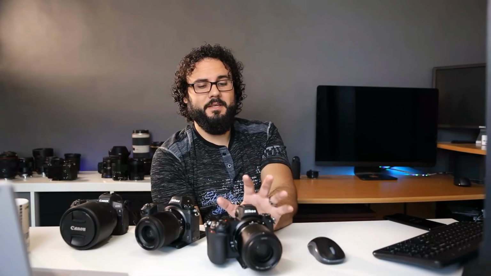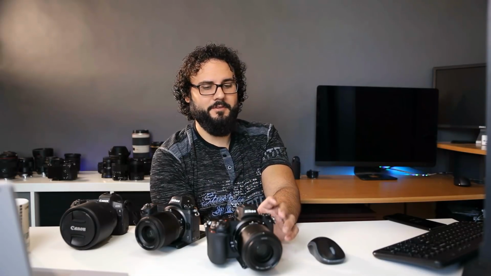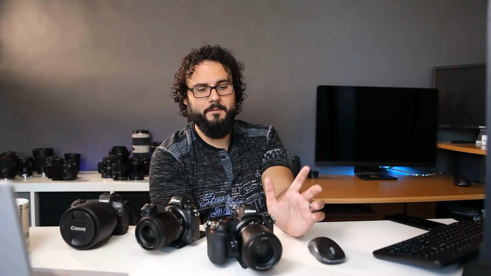Can I use stabilization with video on Canon? So there's no in-body image stabilization on Canon. That is something that Nikon does have, is image stabilization on it, and it seems to work pretty well. In video, I was hand holding a 50mm, and it was somewhat usable.